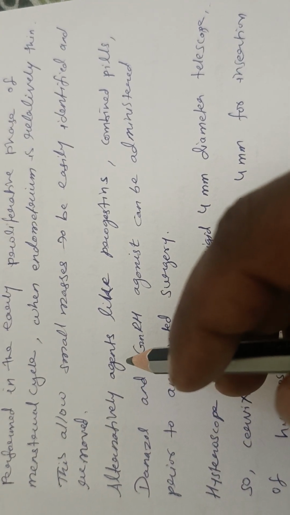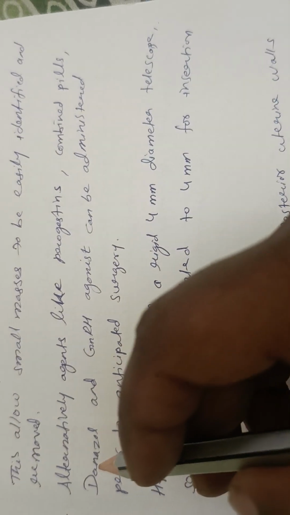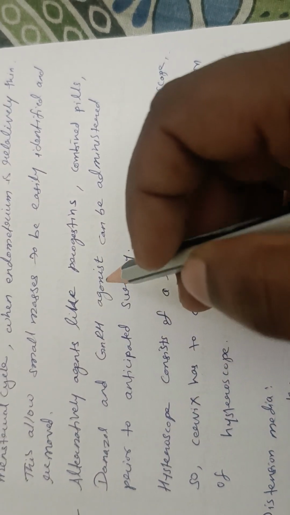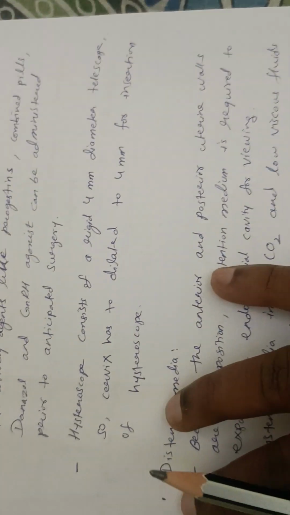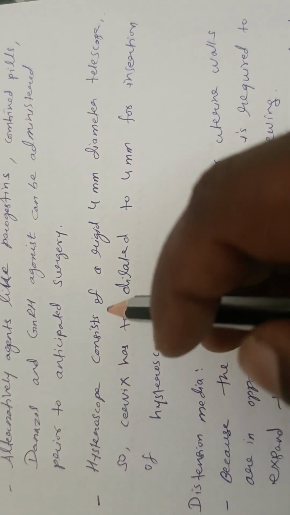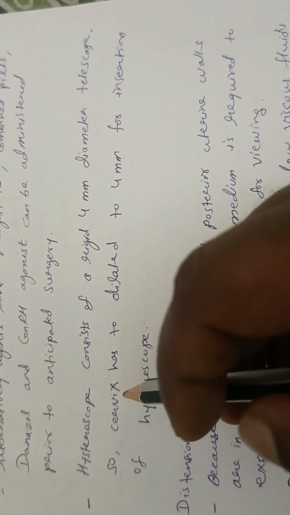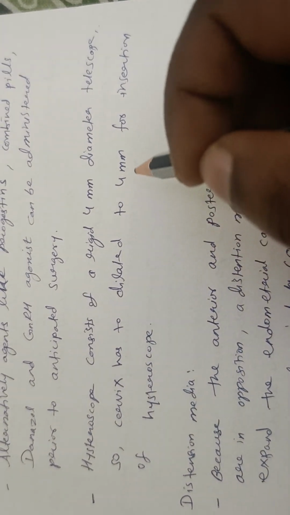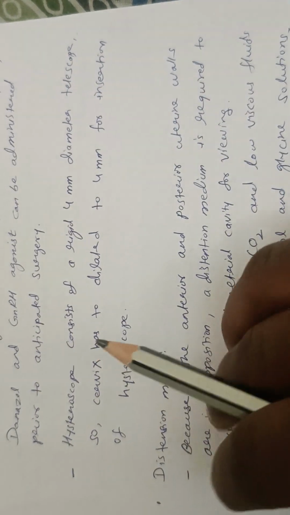Alternatively, agents like progestin combined pills, danazol, and GnRH agonist can be administered prior to anticipated surgery. Hysteroscope consists of a rigid 4 mm diameter telescope, so cervix has to be dilated to 4 mm for insertion of hysteroscope.